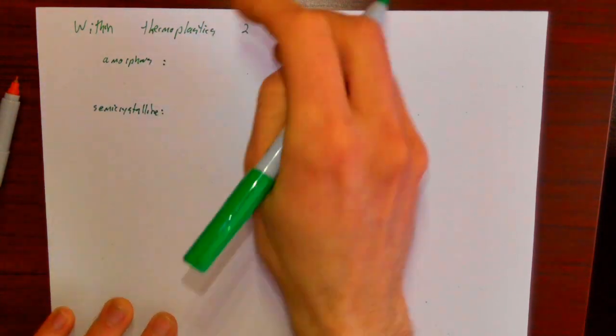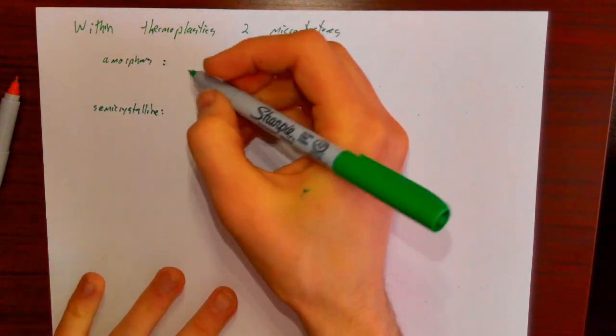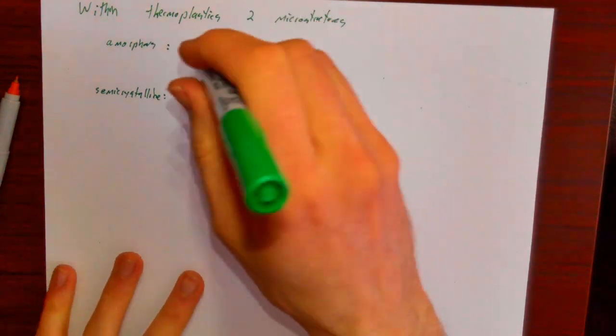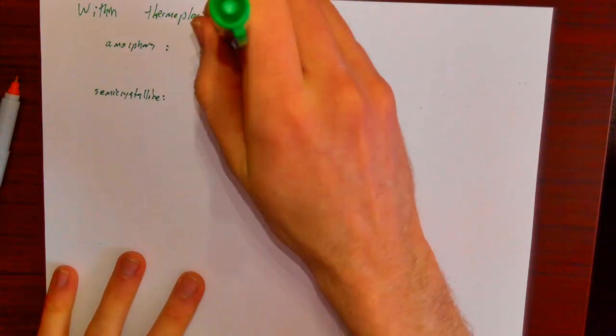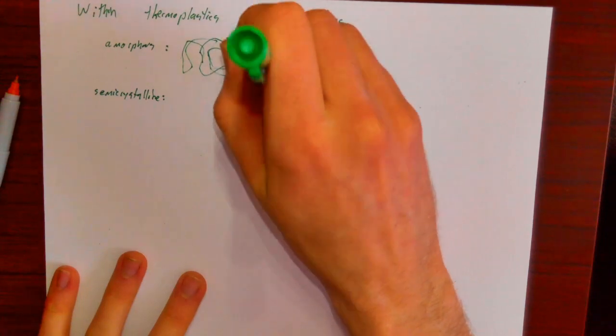If you were to zoom way in to the level of individual polymer chains, an amorphous microstructure would just have a bunch of random coiling.